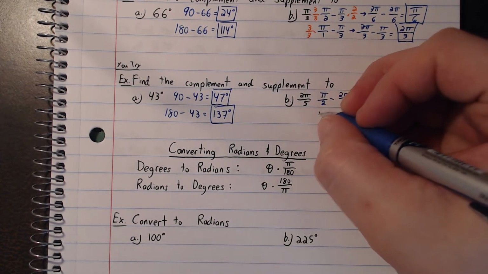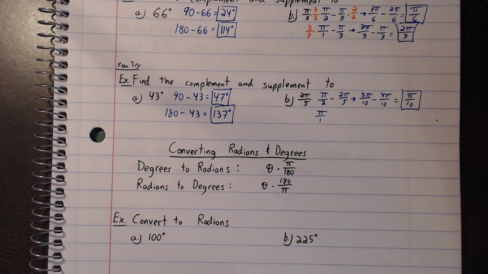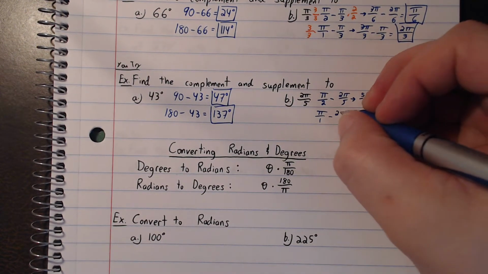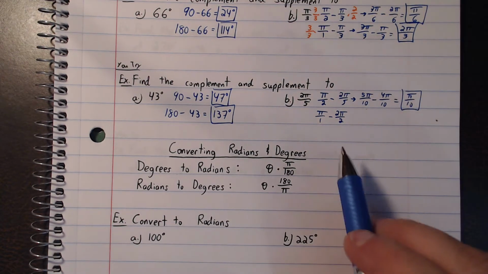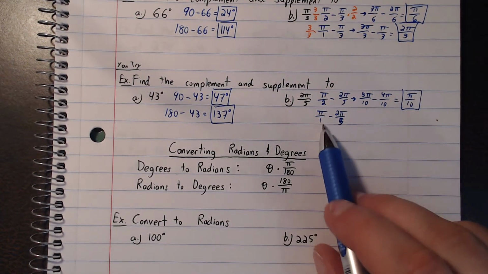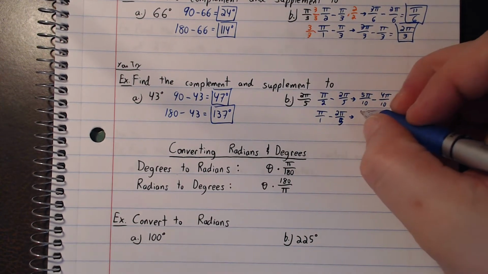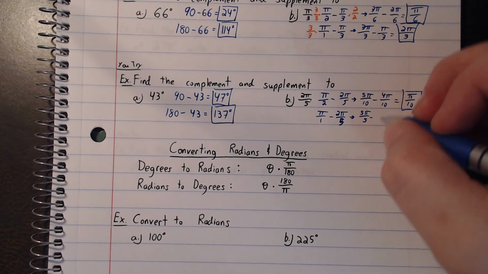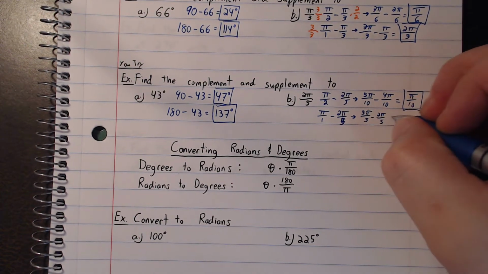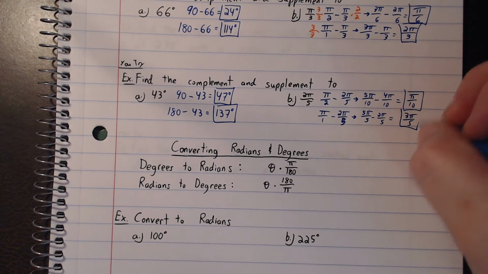If we want supplement, we take pi, I'm going to put it over 1, and we're going to subtract 2 pi over 5. We need to multiply this whole thing by 5 over 5. This doesn't have to change, so we've got 5 pi over 5 minus 2 pi over 5, which leaves us with 3 pi over 5.